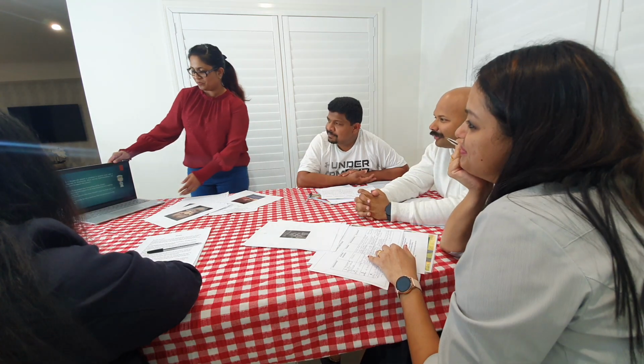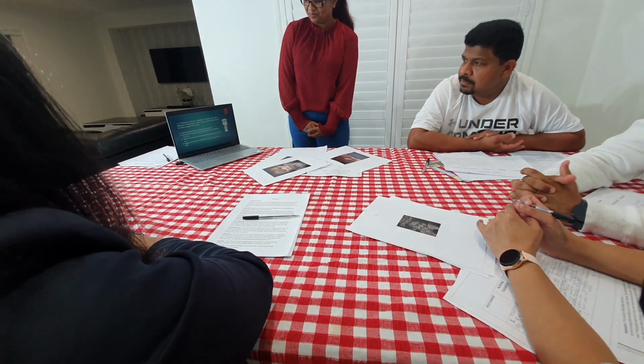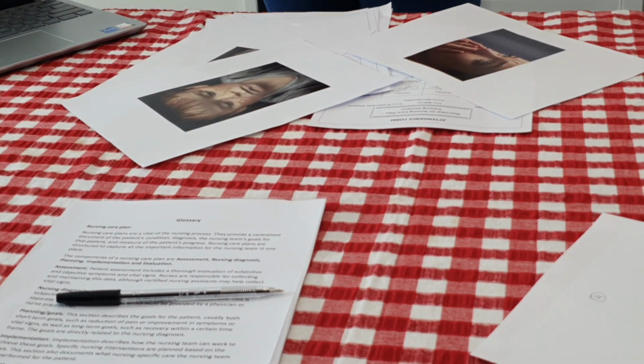Okay. Can you read this, Anish, please? A 10-year-old patient is admitted in medical ward with a diagnosis of pneumonia. What nursing implementation can be used to support the patient? A. Tell the patient that everything will be alright. B. Educate and support to do deep breathing and coughing exercises. C. Tell the parents that they shouldn't have let their son in the rain. D. Suggest the family a medicine that has helped you in the past.